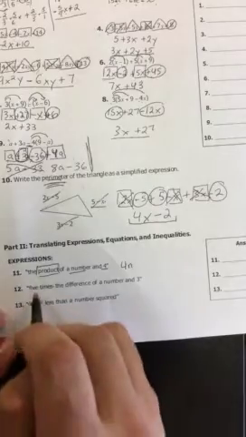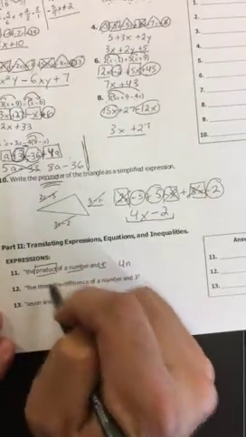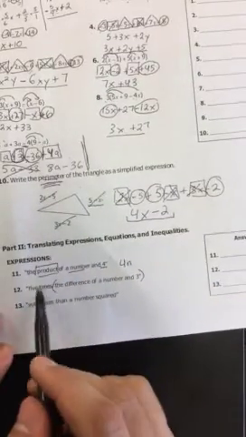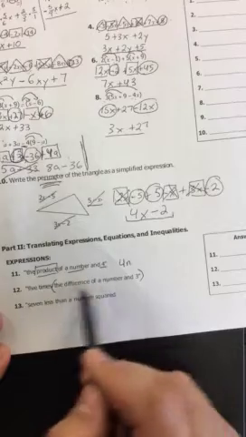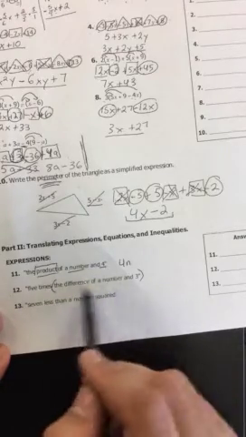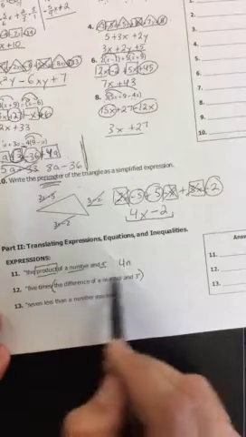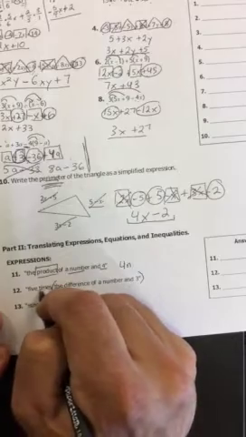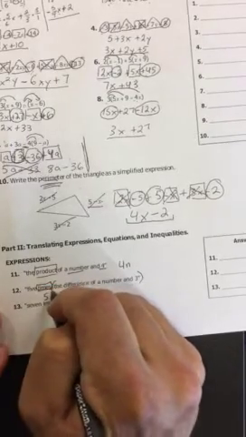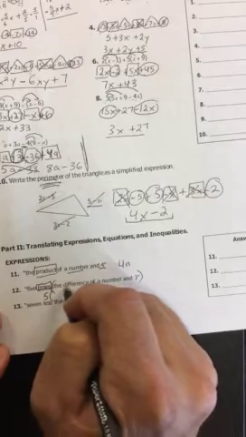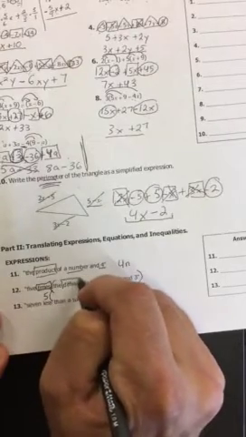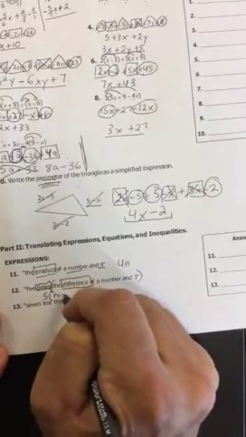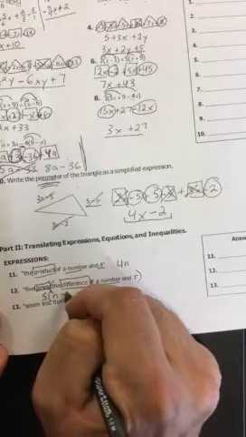So number 12, we have 5 times the difference of a number and 3. So this is going to be one of your parenthesis phrases. Okay, so we're multiplying 5 times what's in here, the difference of a number and 3. The difference of a number and 3 is what we're multiplying by 5. So the 5 is going to be outside, and we're multiplying. We have times here. So 5 times. What does difference mean? Subtraction. So we're subtracting n, a number, and 3.